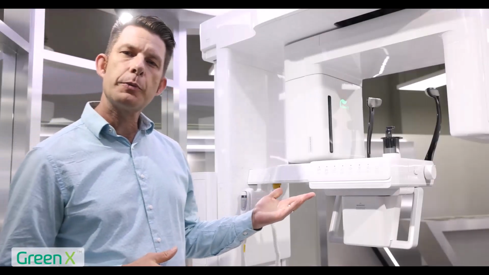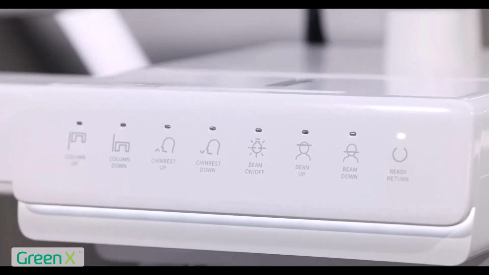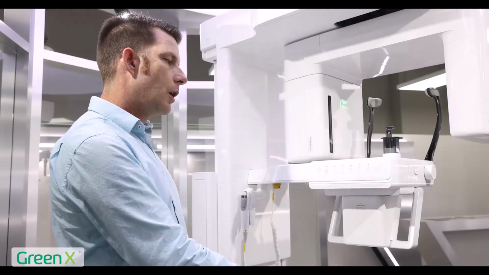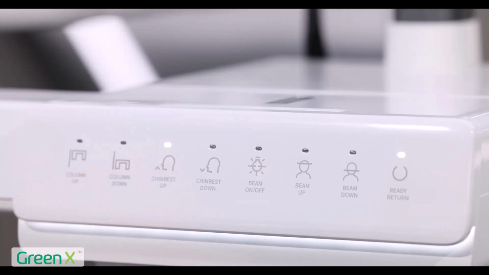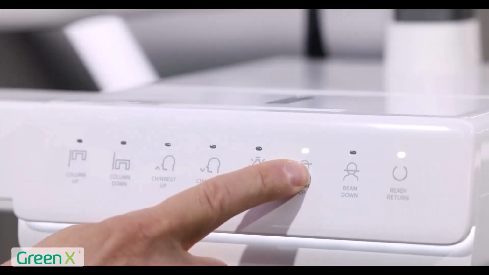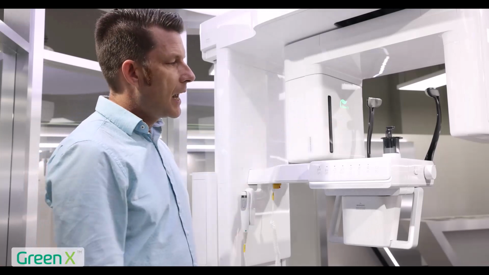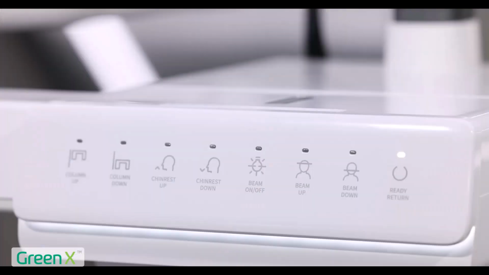Let's talk about the touchpad. On the front of the device, you have your column up and column down buttons. You also have your chin rest up and down, your beam on and off, which toggles on your positioning beams, beam up and beam down, which is going to be for your Frankfurt horizontal beam, and lastly, once you have your patient positioned, the ready return button.